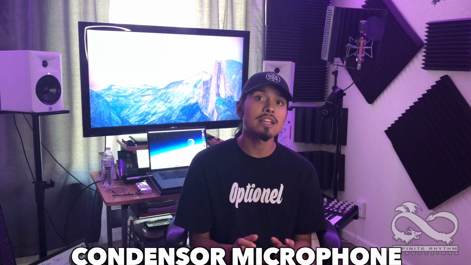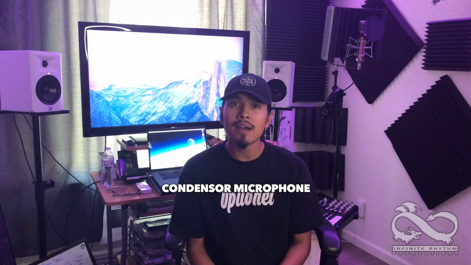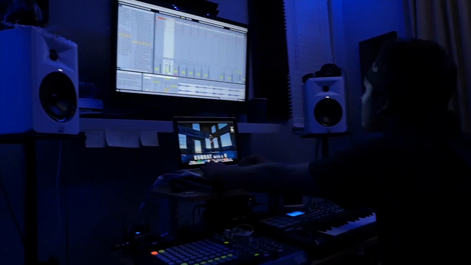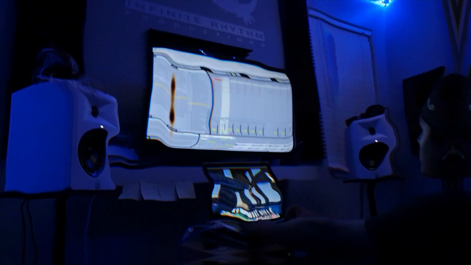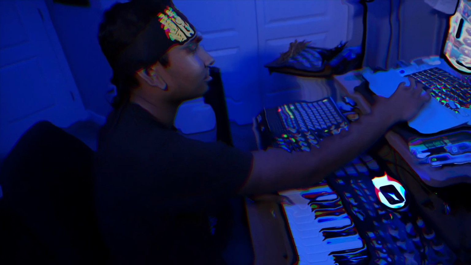And after your interface, you're definitely going to want a large diaphragm condenser microphone. You might not know what a condenser microphone is right now. I'll probably explain it in some other tutorial. But pretty much, it's a nice microphone that runs off of phantom power, and it will give you pretty decent vocals. Better than a USB mic or a dynamic mic. They're really good for vocals. So you just want to find something like that, get a mic cable, and boom, run that straight into the interface.